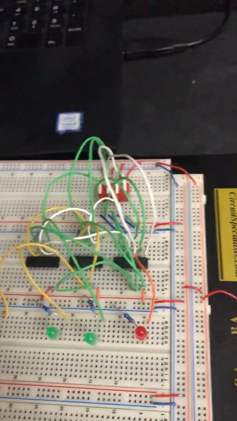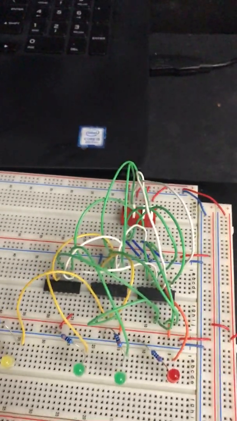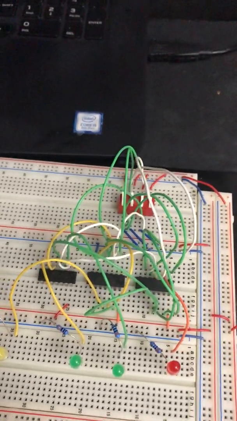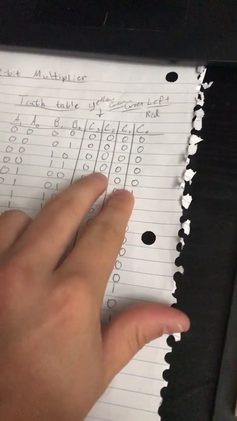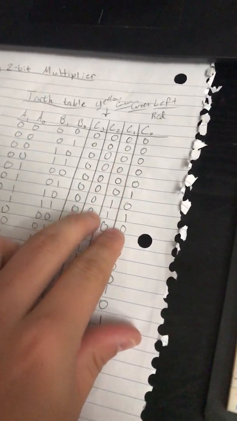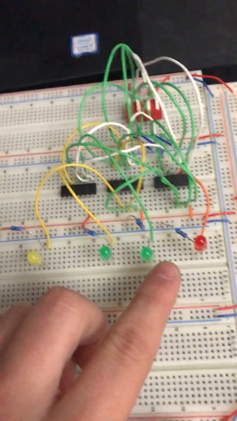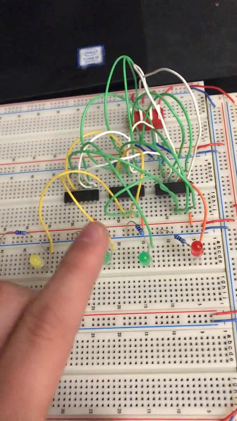I'm glad I was able to do this the first try because I don't know what I would have done if I'd had to redo this. But these lights right here actually correspond perfectly with the placement of the ones and zeros on here. So C0 is the red light, C1 the green light, C2 the second green light, and C3 is going to be our yellow light.